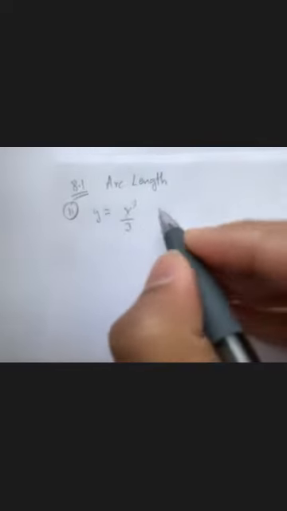So the first we will do is number 11, and the question is: find the exact length of the curve, and the curve is given by... So we have to find the exact length of the curve from x equals 1 to 2.